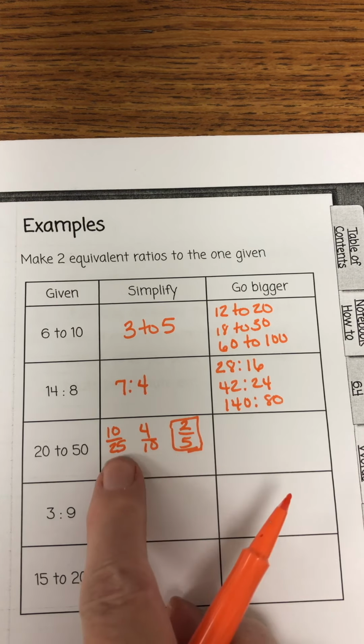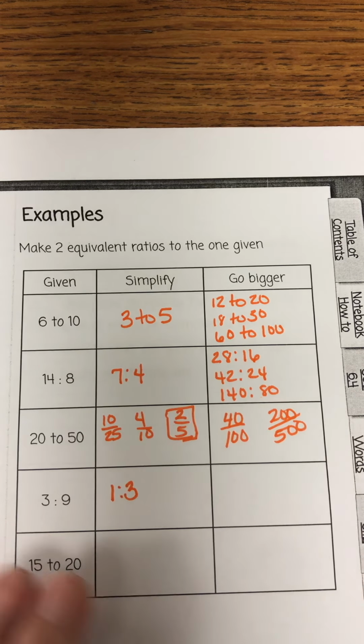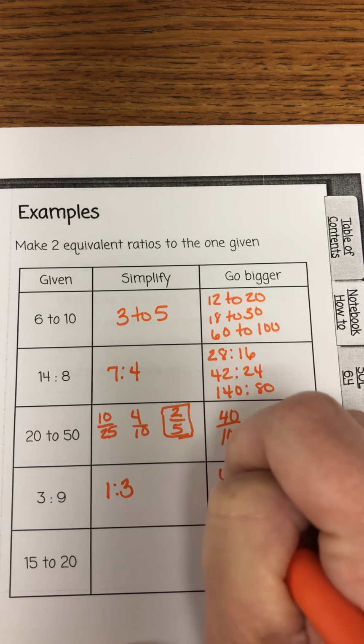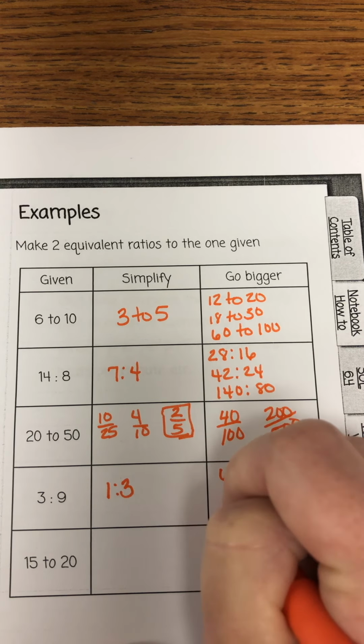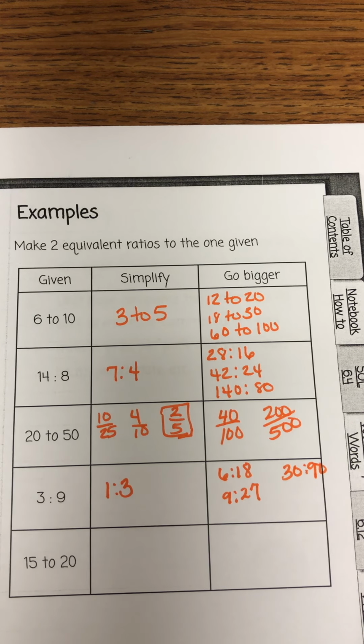So here you have 3 to 9. Well, that simplifies to 1/3. So what could we have as equivalents? That's 6 to 18, 9 to 27, 30 to 90. And again, there is a bunch more, like 20 over 60, that would be considered one.